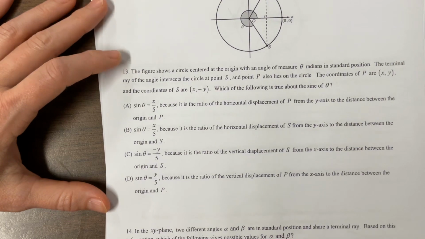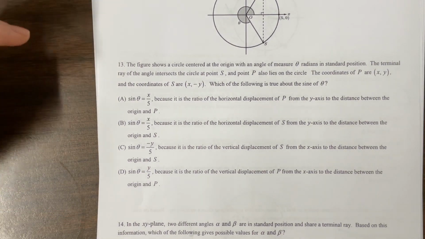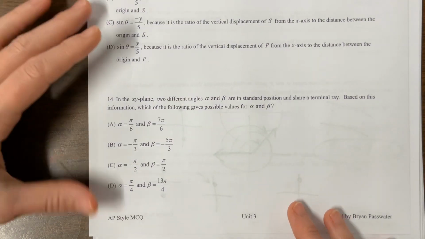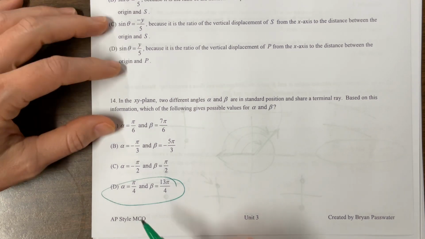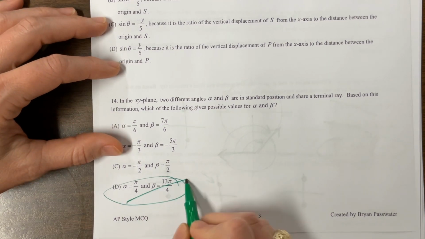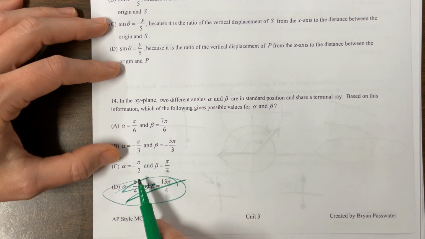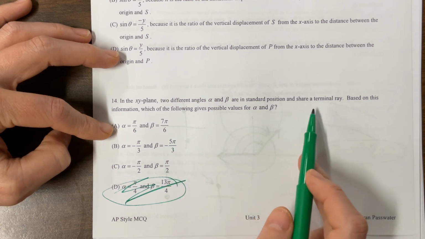Okay, so let's see, is that the same idea? You know what, for the sake of time, I'm going to skip that one. It's the same idea, and I think this one is the same idea also. You want things that are... nope, that's 3 pi apart, never mind. How far apart are those? 4 pi over 3, how far apart are those? Pi. They share a terminal ray?